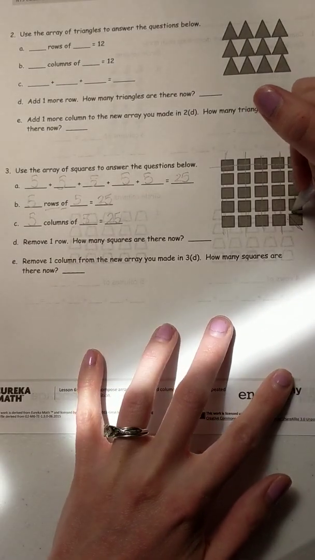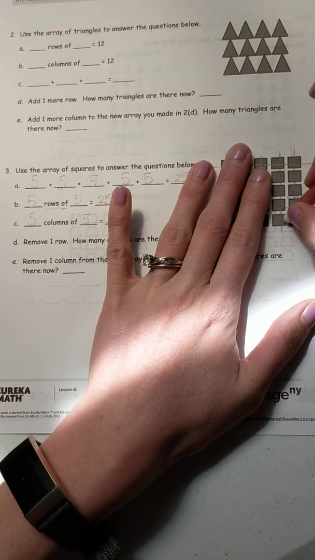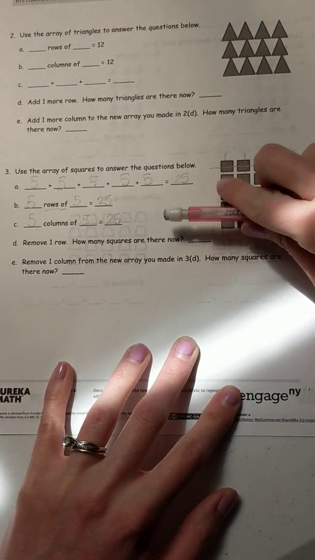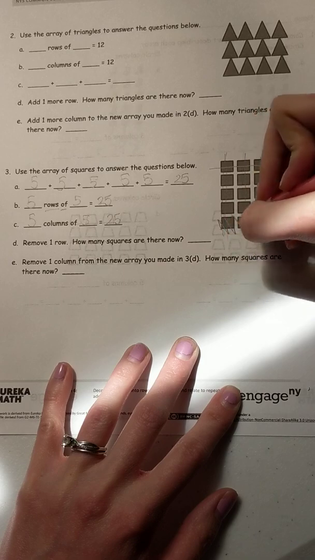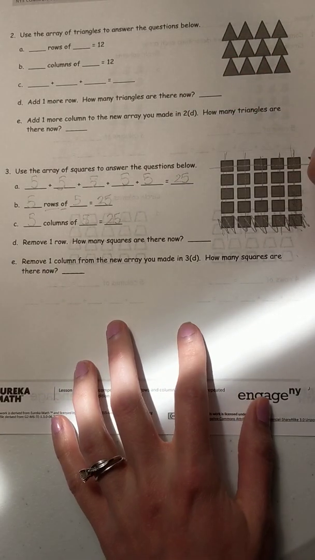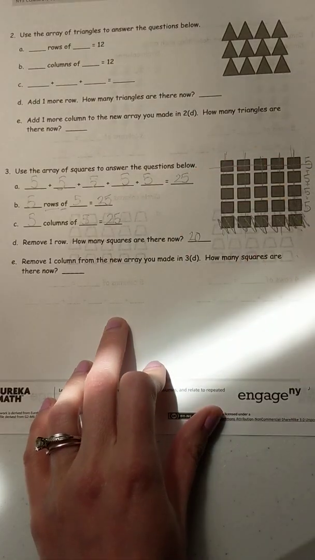Now it asks me to remove one row. Remove means to take away one row. How many squares are there now? So if I take this, oh, that's not a row. It said take away a row. I better be careful. Take away one row. Rows go side to side, so I'm going to take away this bottom row. Goodbye. Okay, how many squares are there now? Well, I know that that's just 5 plus 5 more, plus 5 more, plus 5 more. So 5, 10, 15, 20. Now there are 20 squares.